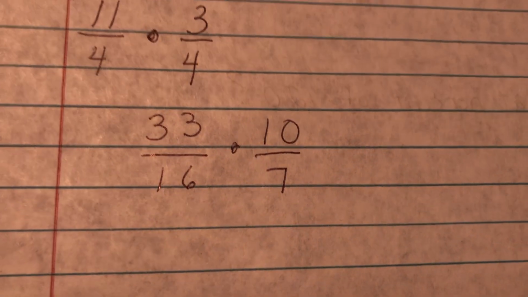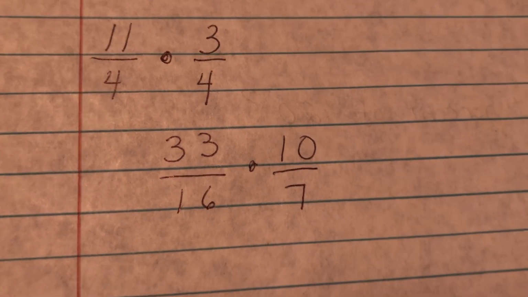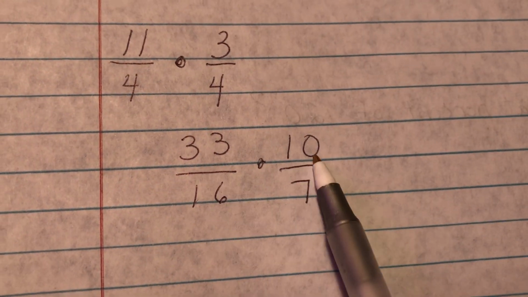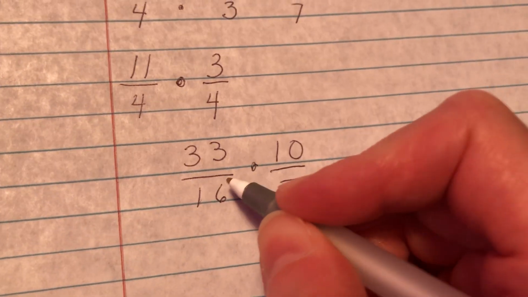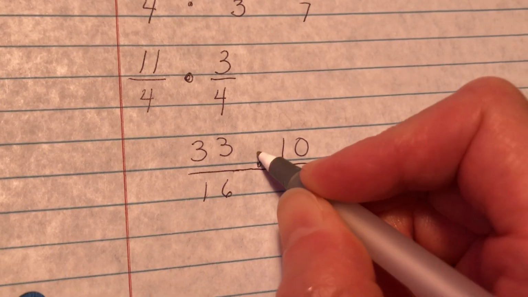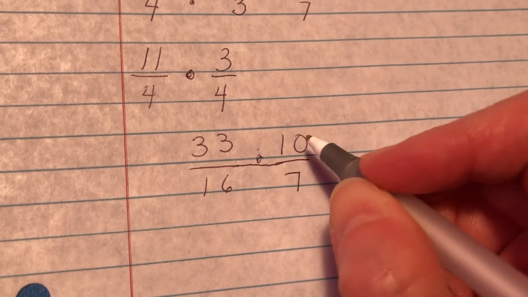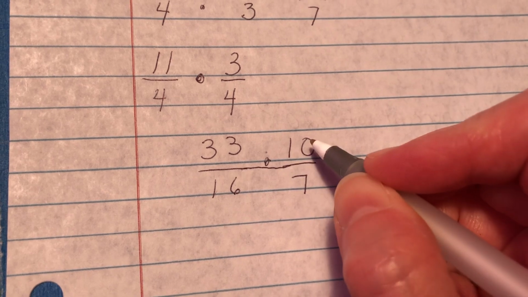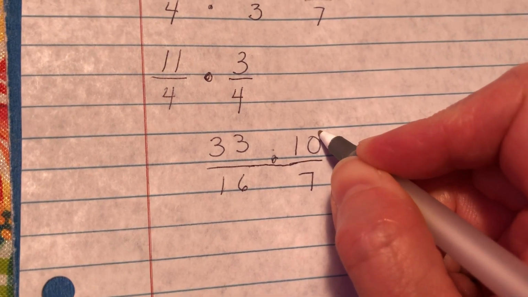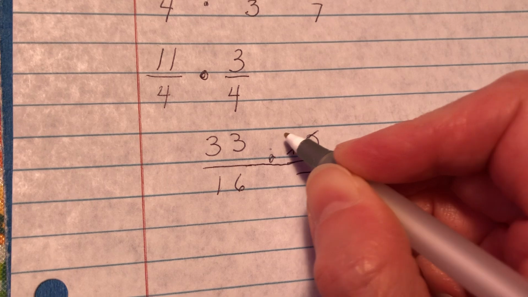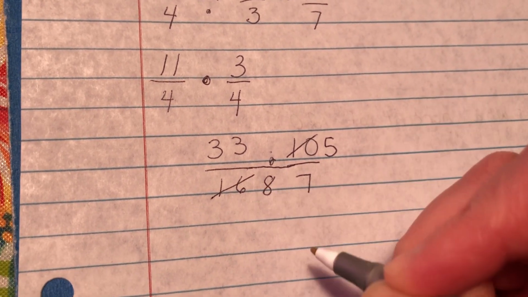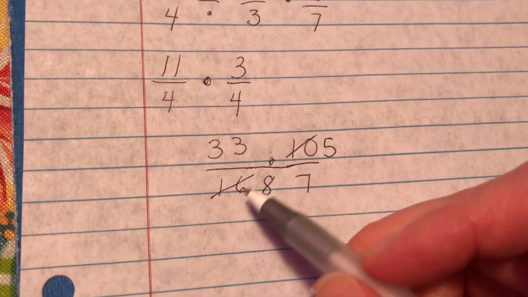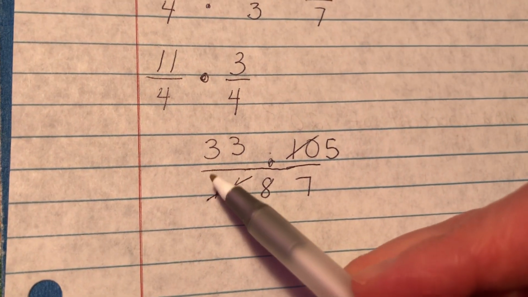10/7. And before we multiply and get a really big number, we might want to put it into lowest terms, because what we're going to do is multiply the numerators and then multiply the denominators. So you can think of this as one big fraction. Notice that 10 and 16 have a common factor of 2. So I can divide 10 by 2 and get 5. I can divide 16 by 2 and get 8. That might make our multiplication a little bit easier. And plus we have to put it in lowest terms anyway.